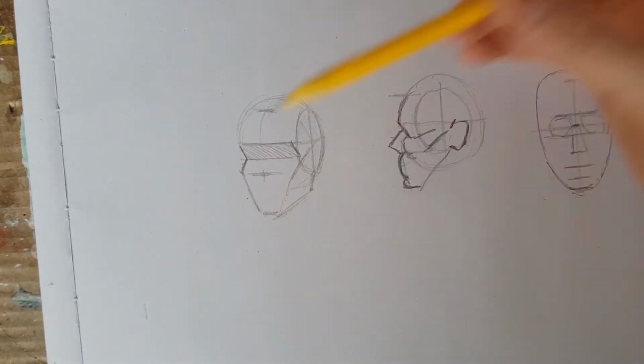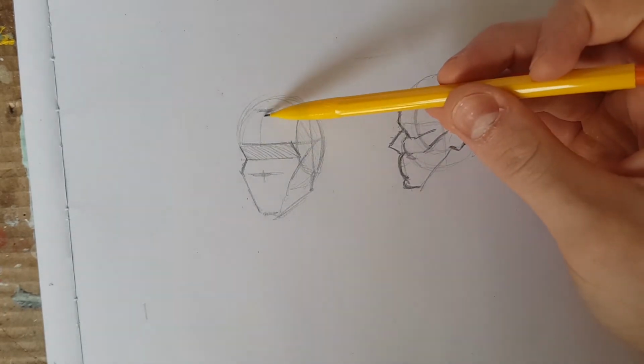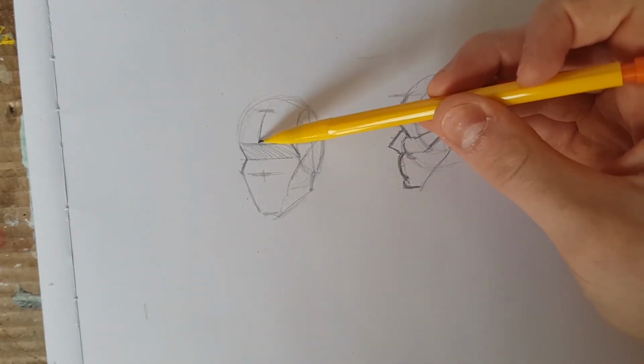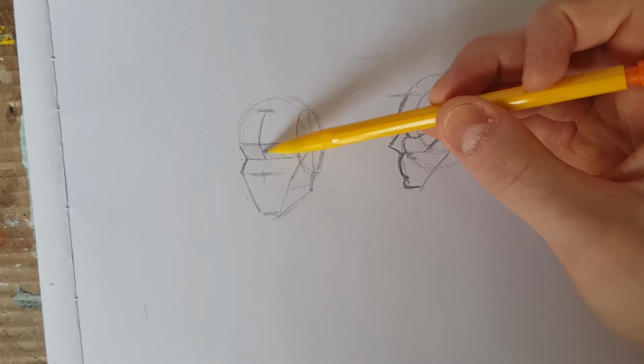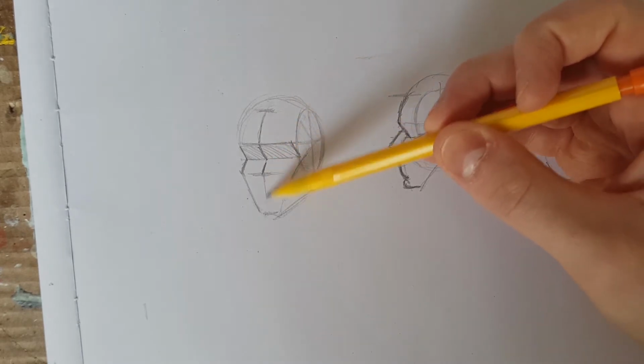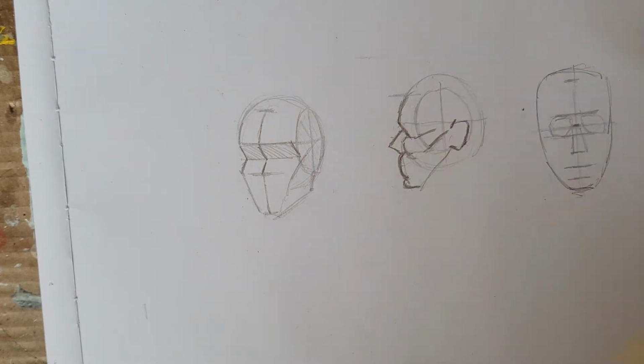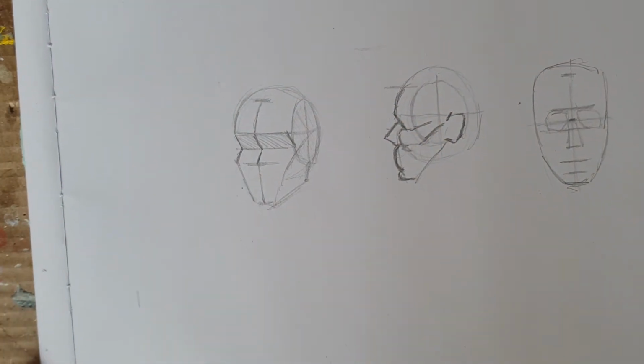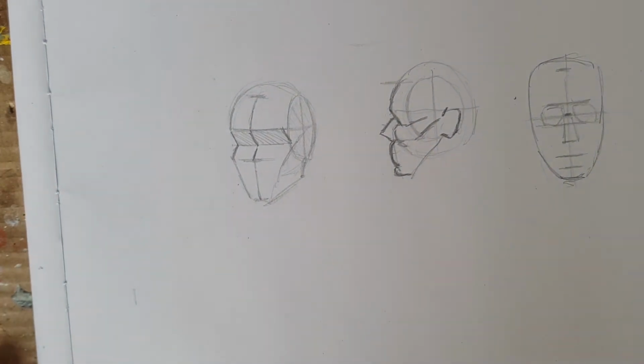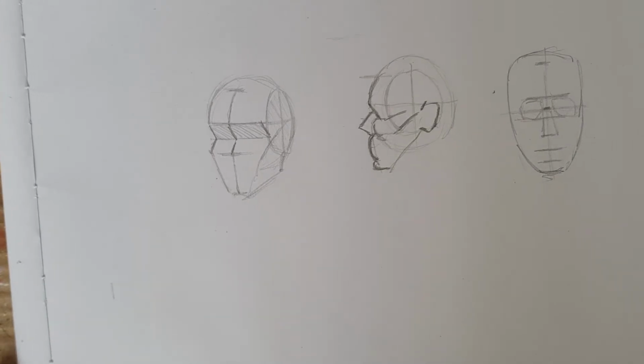So this centre line would be going like this, and go in and come out like that. So it starts to look more like a realistic moulding of the head. Right, but we're not done yet.